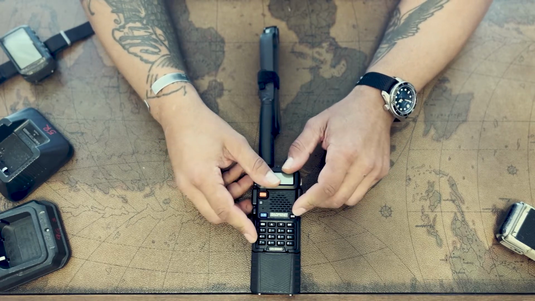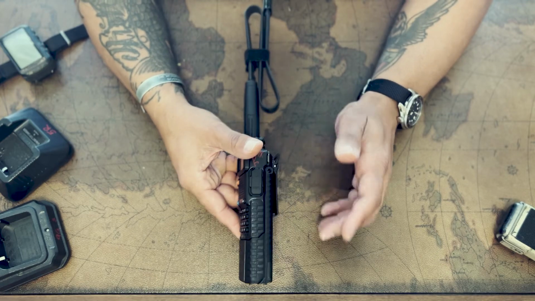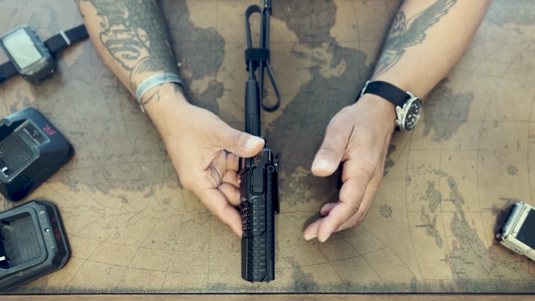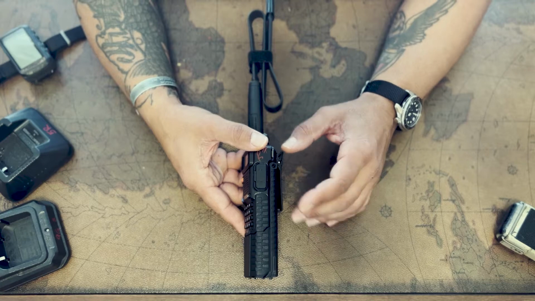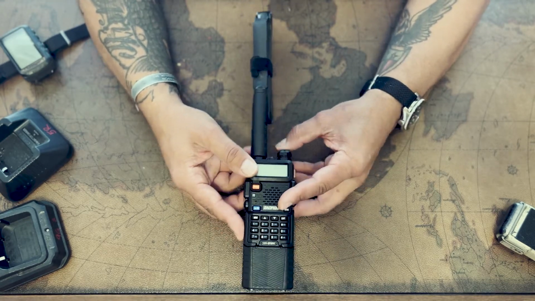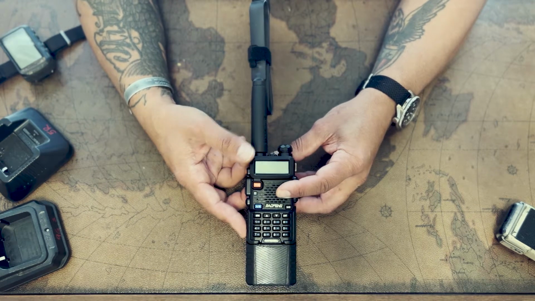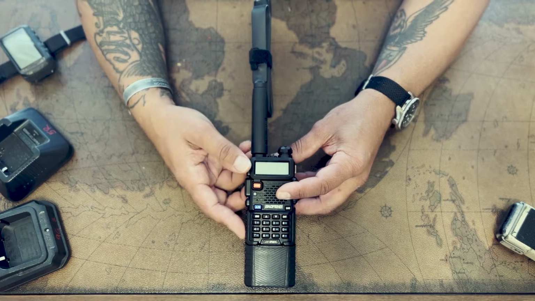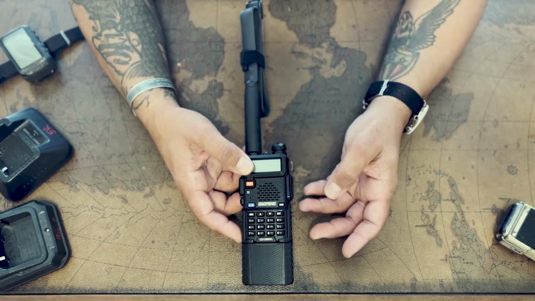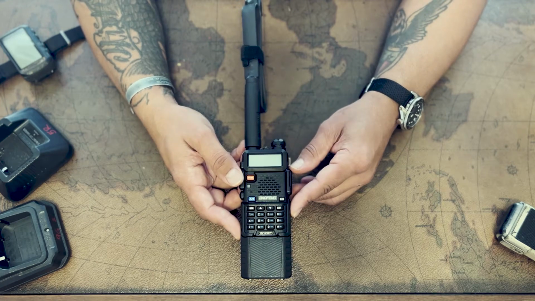This guy runs off of a rechargeable lithium-ion battery. There are so many accessories for this guy on the internet. If you just give it a quick look, there are so many ways you can customize these radios. I'm running a different antenna here just for a little bit of range extension. It is a collapsible or extendable antenna, but there are so many different antennas, batteries, just so many accessories. This guy's all over the internet.